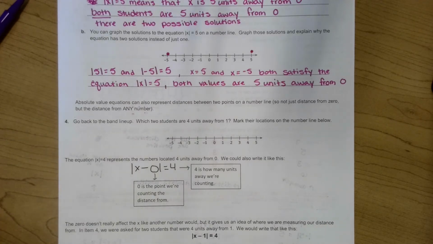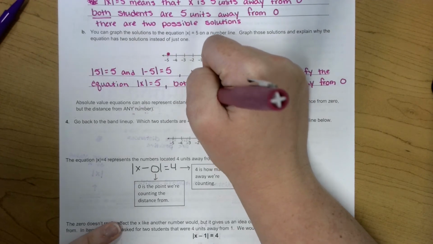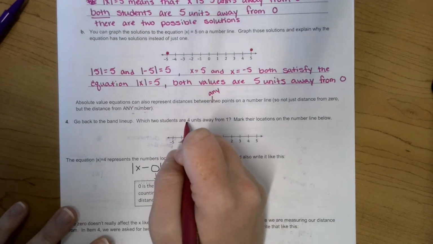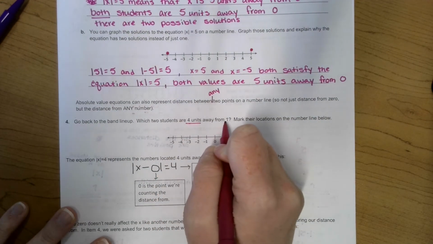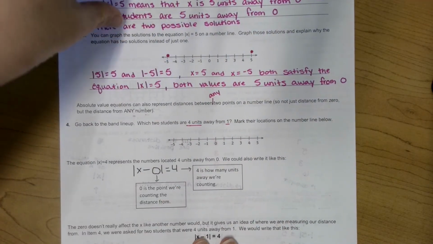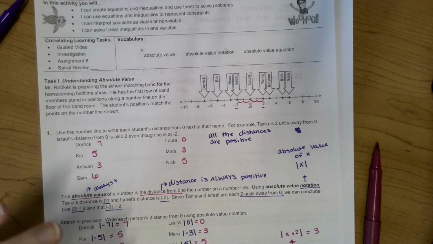So we can use absolute value equations to represent distance between any 2 points on a number line. Let me write that in there. Any 2 points on a number line. So not just the distance from 0, but the distance from any number. So we're going to go back to this band lineup and ask which students are 4 units away from 1. So we want 4 units away from 1.